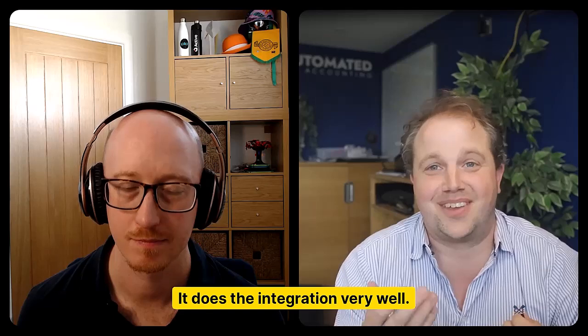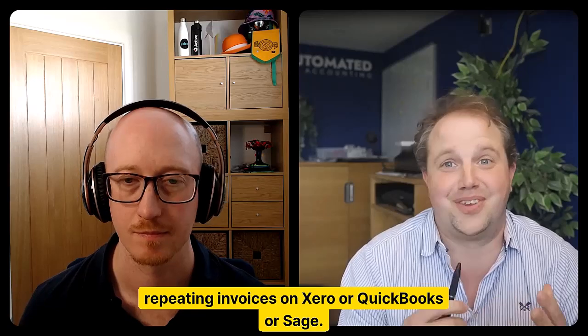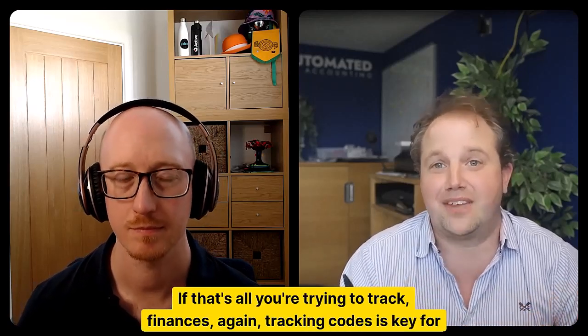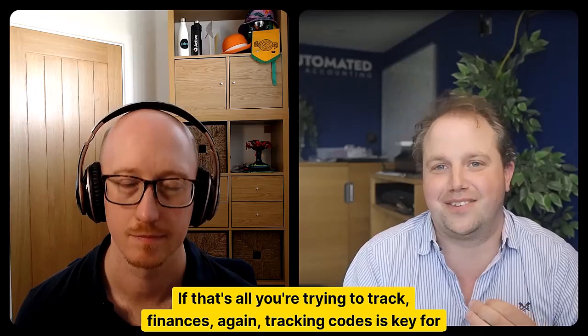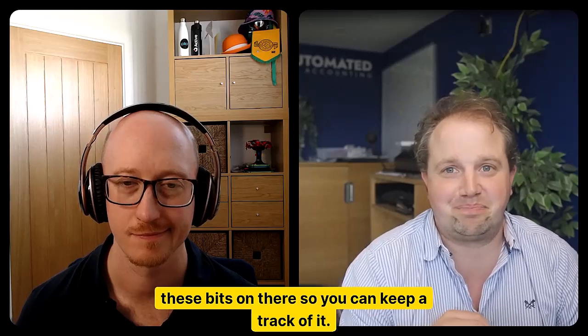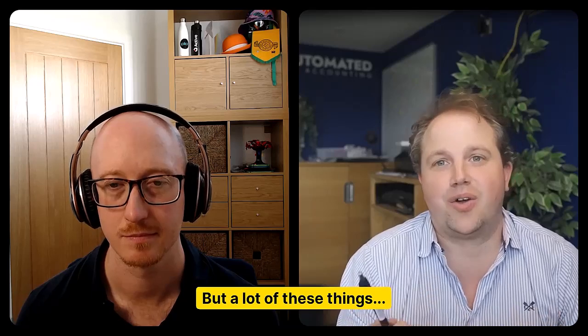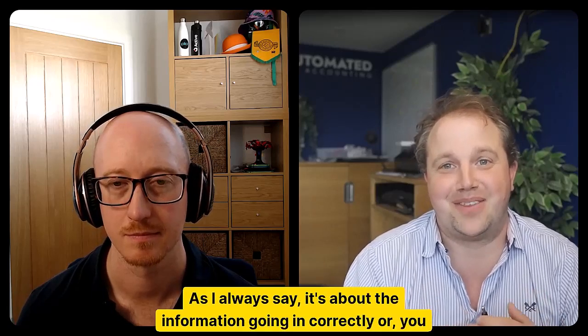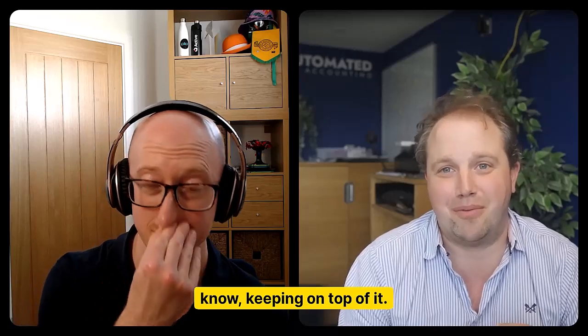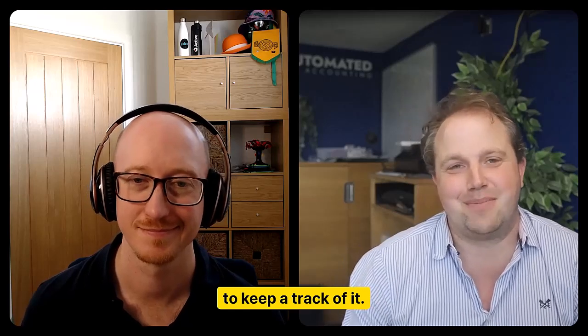Landlord Studio, again, it is what it is. It does the integration very well. If you want just a really simple way of doing it, you can just do it with repeating invoices on Xero or QuickBooks or Sage. If that's all you're trying to track finances, again, tracking codes are key for these kinds of bits, so you can keep track of it. But a lot of these things, as I always say, it's about the information going in correctly, or keeping on top of it. If you're not keeping on top of it, then it's pointless having any of these systems to keep track of it.